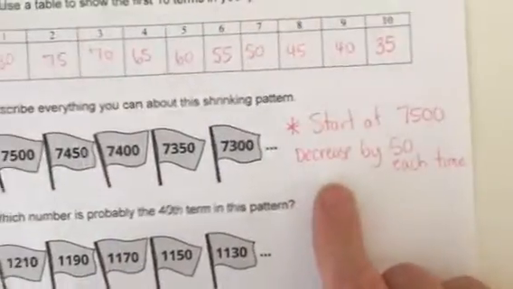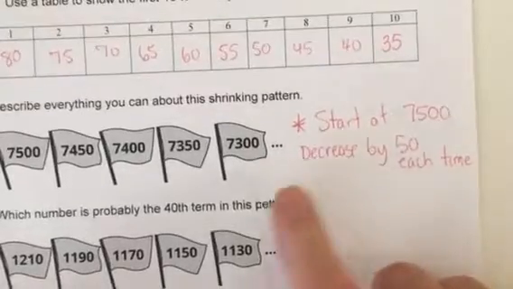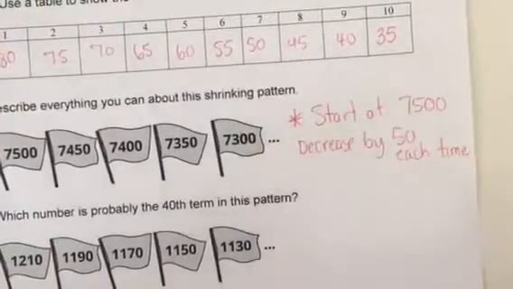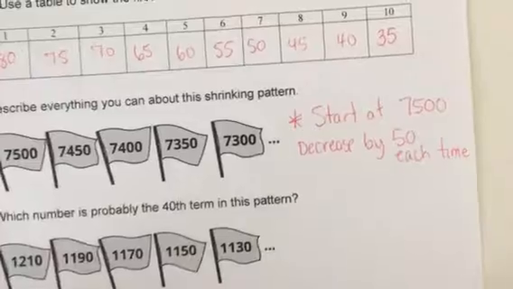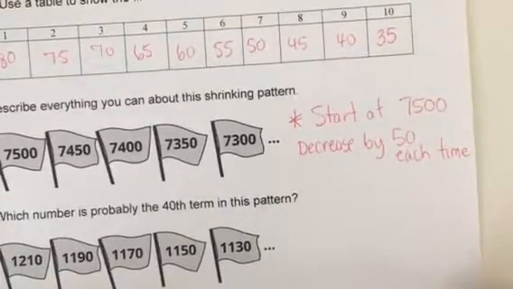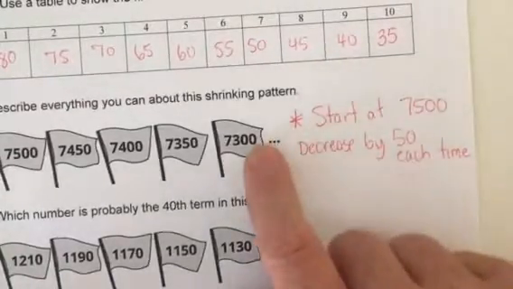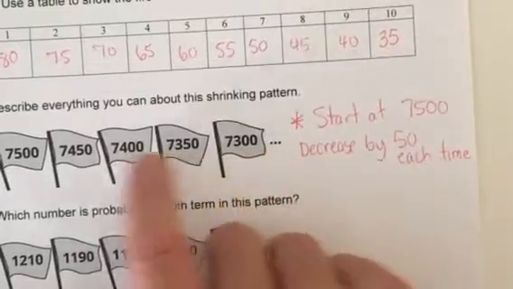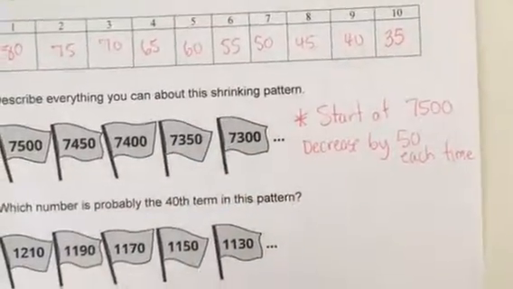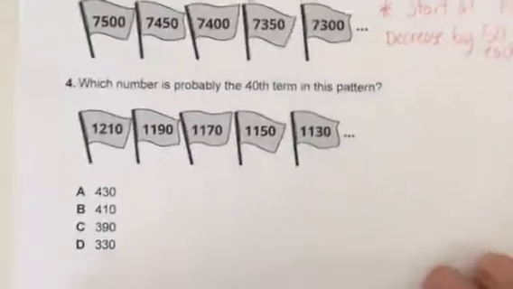Anything else they say beyond that is great. What's the next term? What's the next 3 terms? What's the 10th term? Every number ends with 0 would be interesting information.